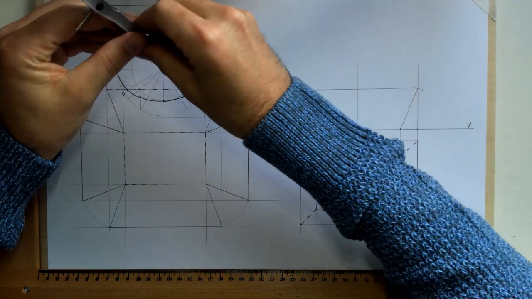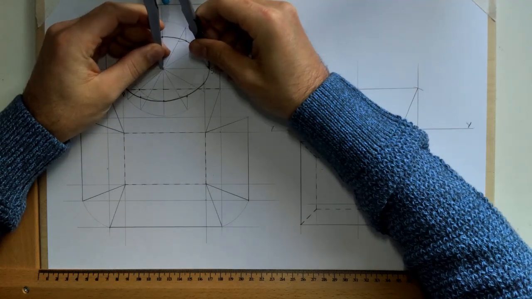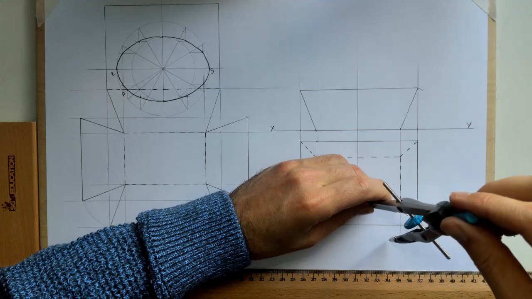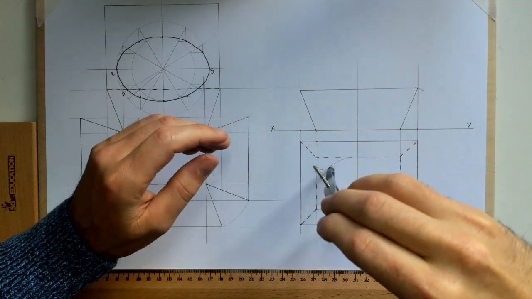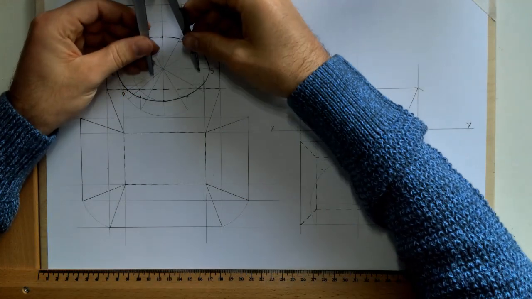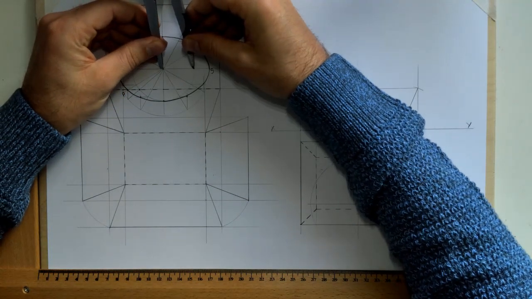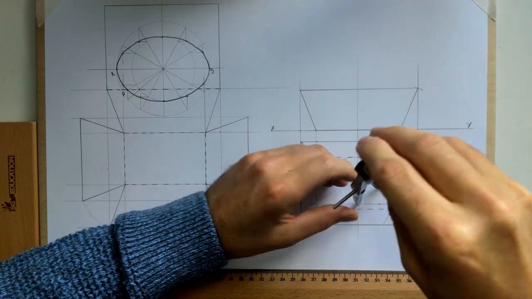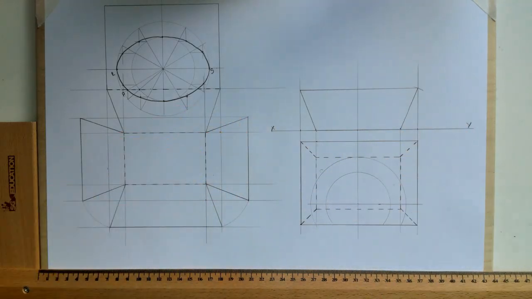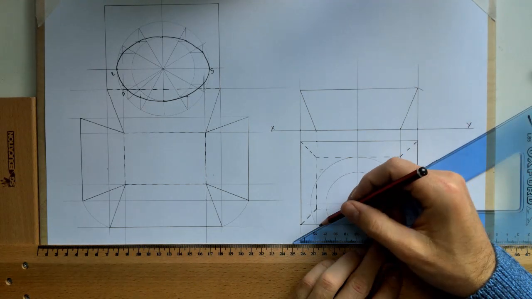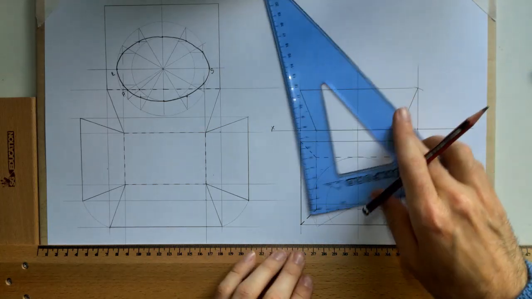So major circle will be the same. Minor circle. Same thing again, split it up 30, 60 cents square. Now you could transfer heights and widths down if you find that easier. It's up to you, whatever way you think would be fastest.